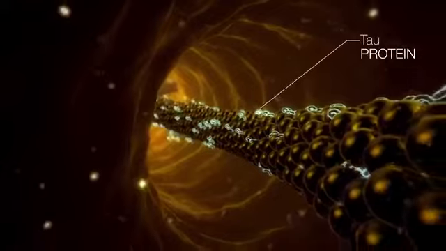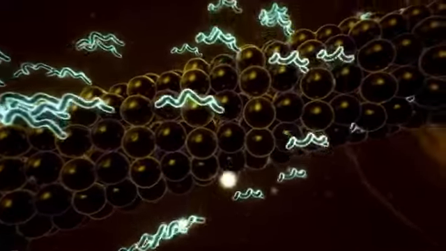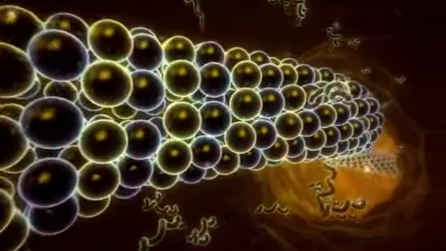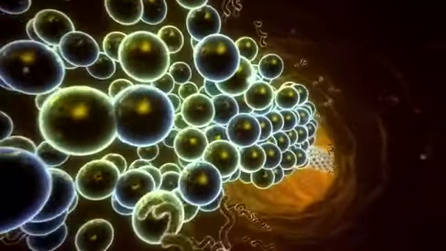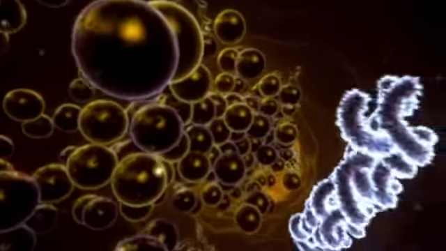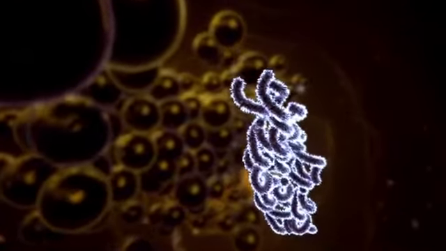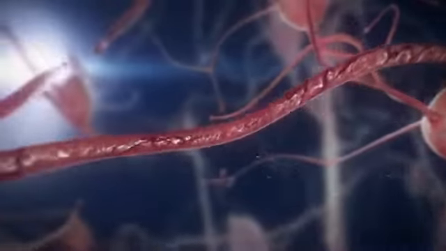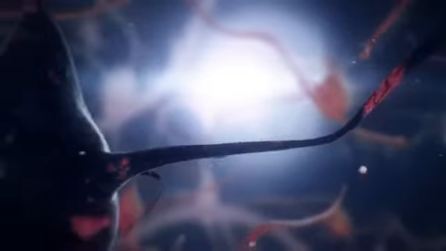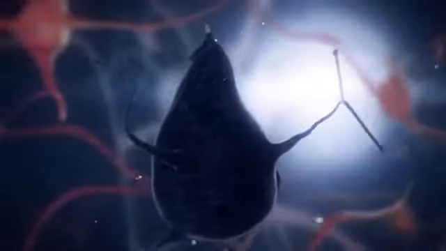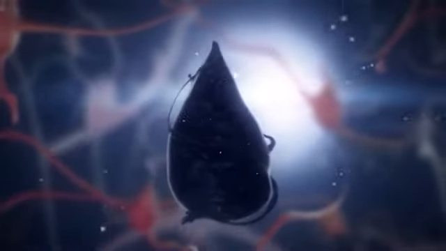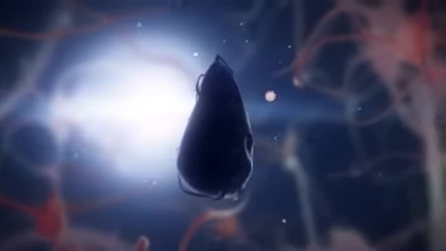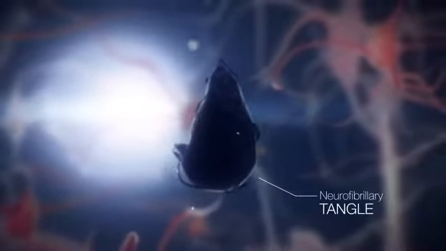In Alzheimer's disease, tau protein becomes defective and detaches from the microtubules. Thus, the skeleton of the neuron dissociates as it is no longer maintained. Defective tau proteins then assemble to form filaments in the neuron. Without the skeleton, the neurons degenerate and connections between the neurons are lost. The abnormal accumulation of tau filaments in the neuron creates neurofibrillary tangles and eventually causes the death of the neuron.